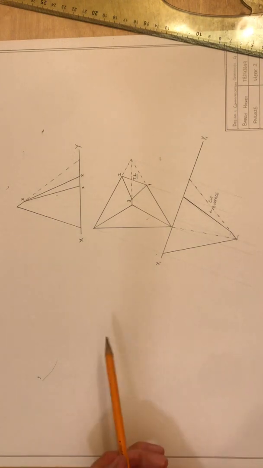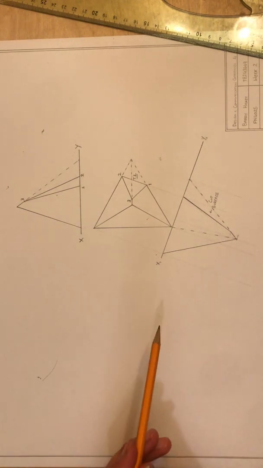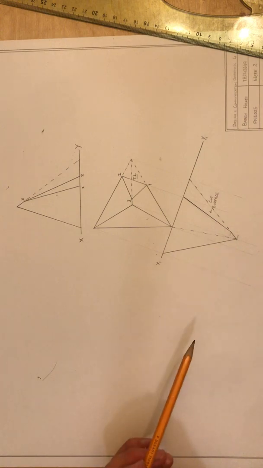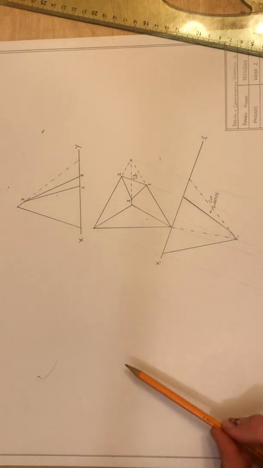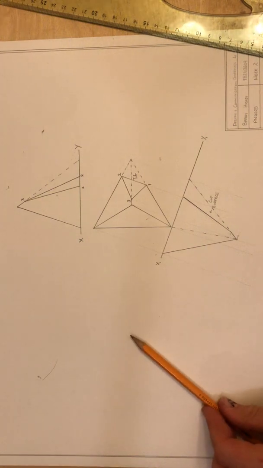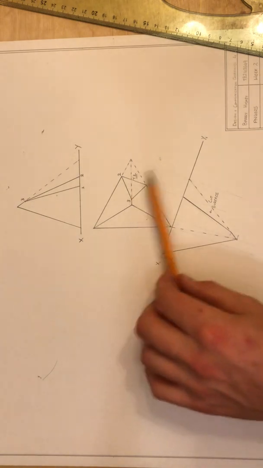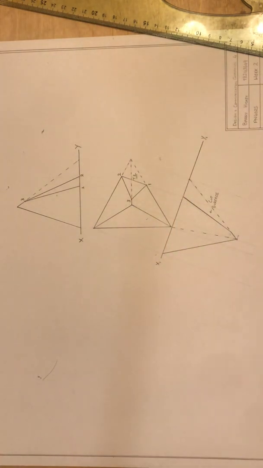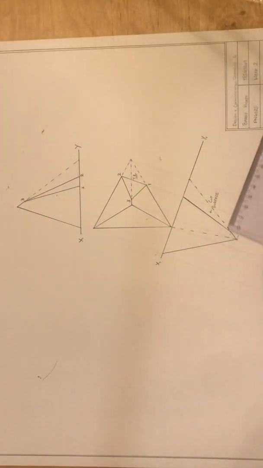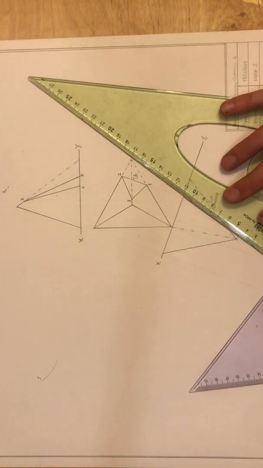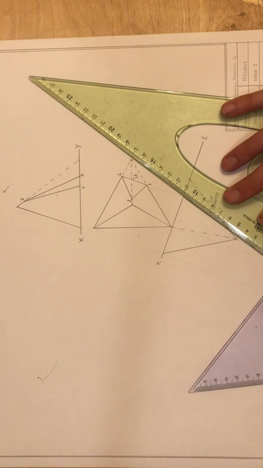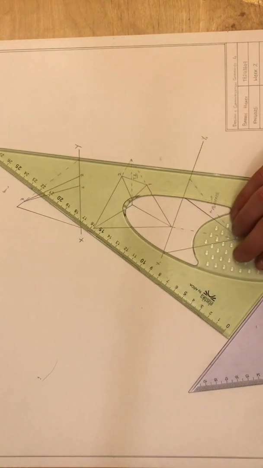The x2, y2 will be parallel to the edge view, and the distances for the second auxiliary plan will be taken off the x1, y1 line. So my x2, y2 line will come out parallel to this cut surface. Draw this here.